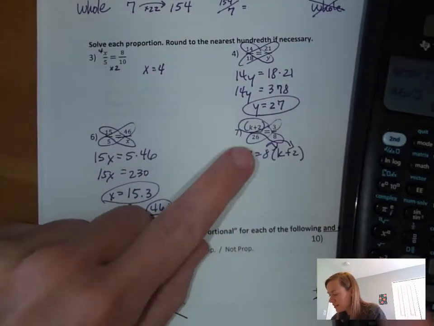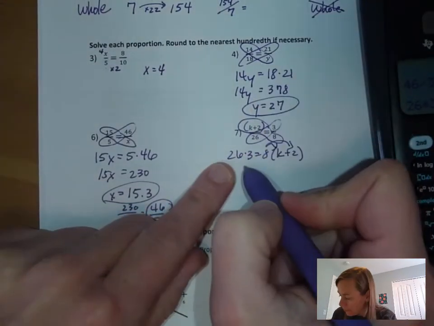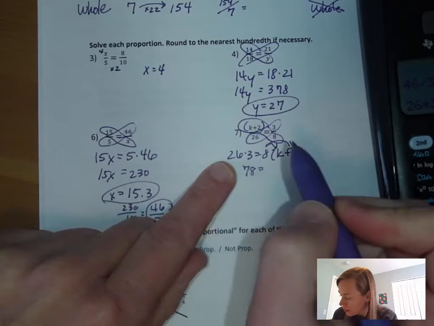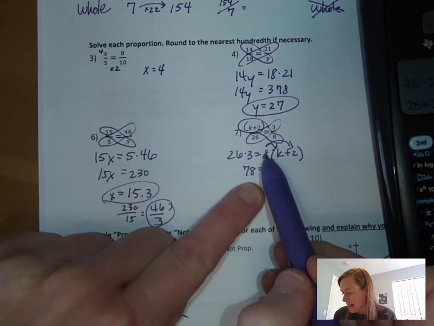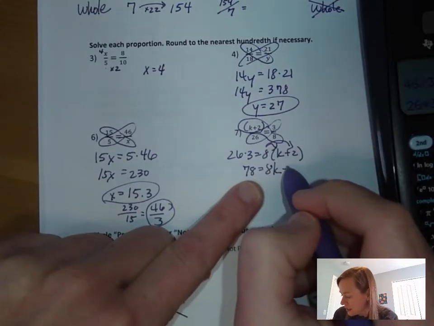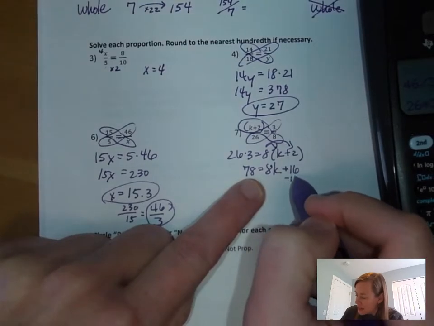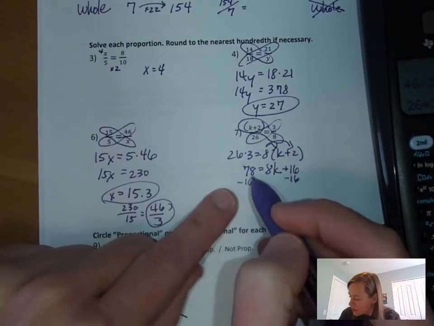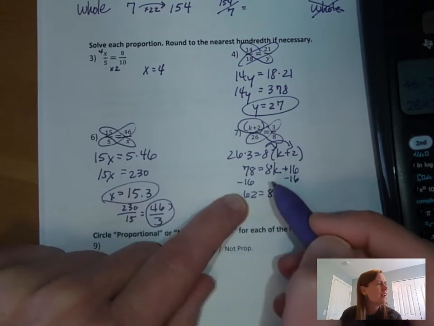26 times 3, let's go ahead and simplify that. 26 times 3 is 78. And that's going to equal 8 times k, in other words, 8k. And then 8 times positive 2 is positive 16, so we're going to write plus 16. Okay, now let's get rid of this 16 by subtracting it from both sides, and we're going to be left with 62 equals 8k. Is that right?